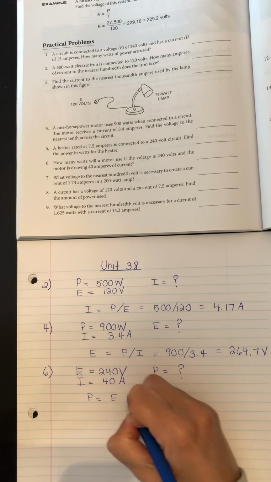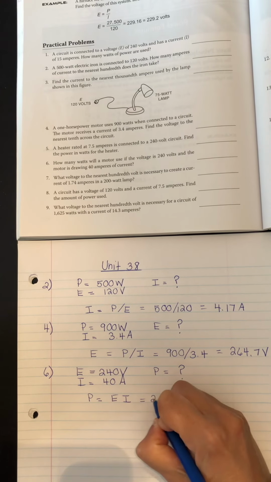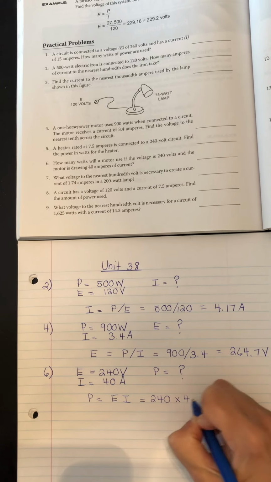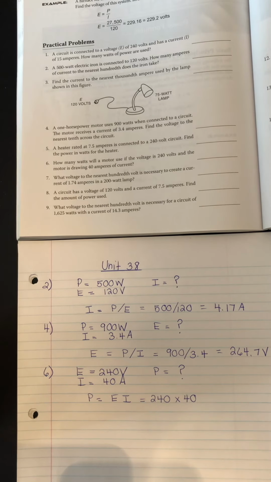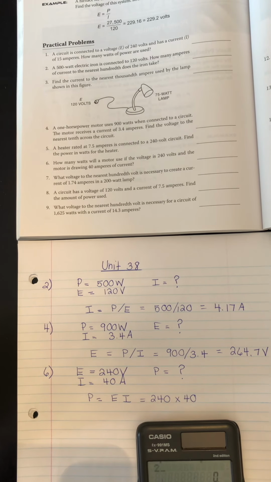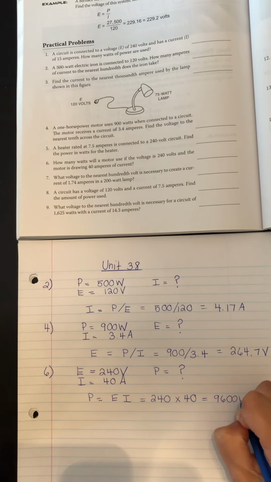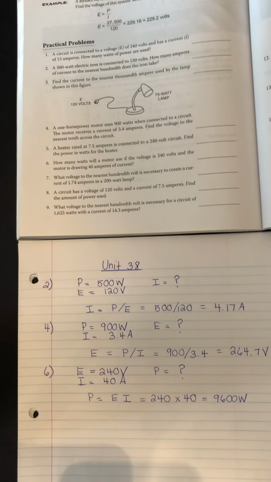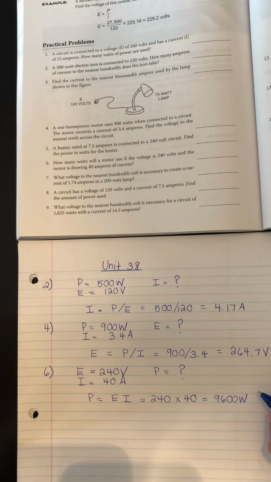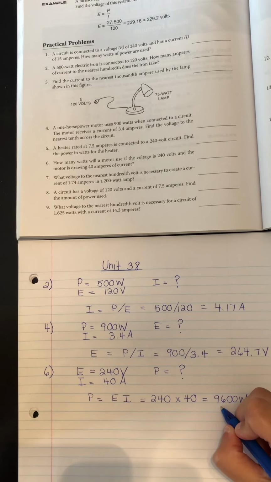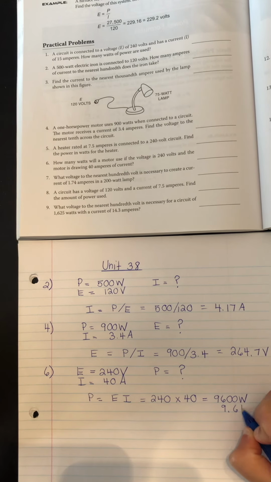We have to do E multiplied by I. So 240 is multiplied by 40 to get 9,600 watts. If you prefer, this is the same as 9.6 kilowatts, so you can instead write 9.6 kilowatts if you like that better. Okay, so that's the answer for problem 6.